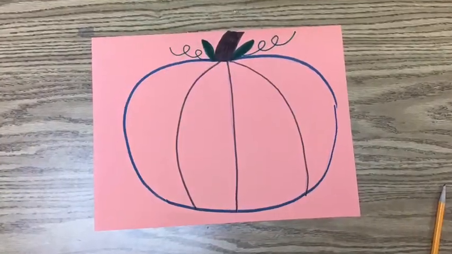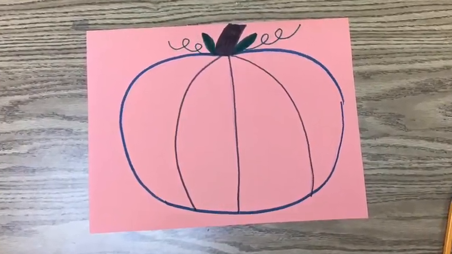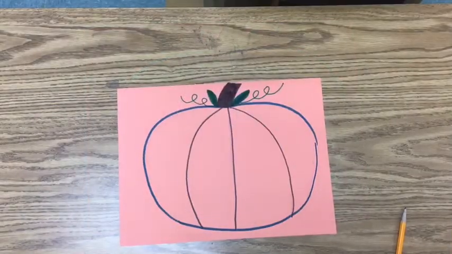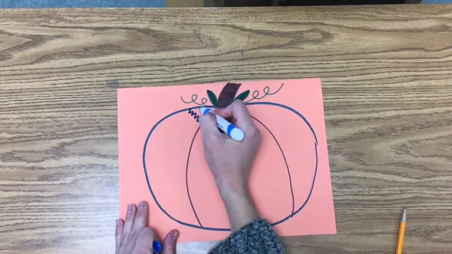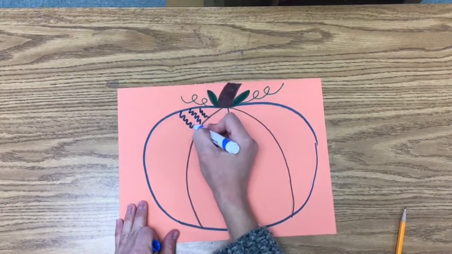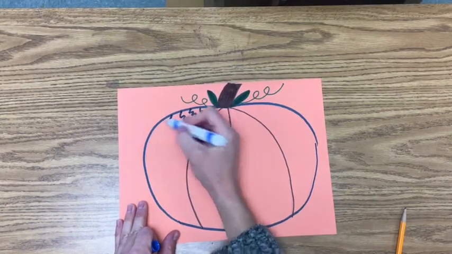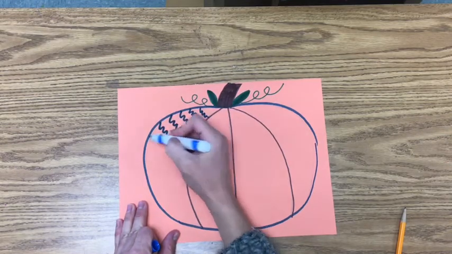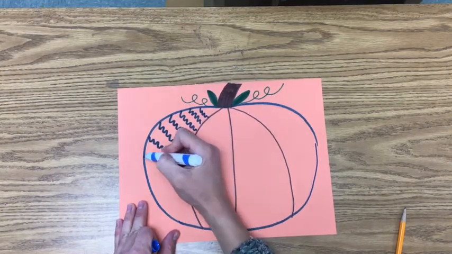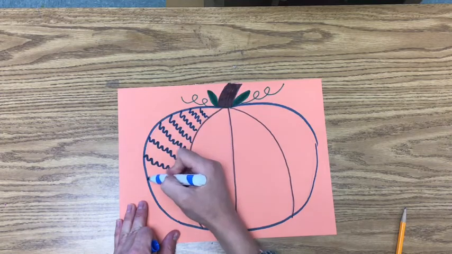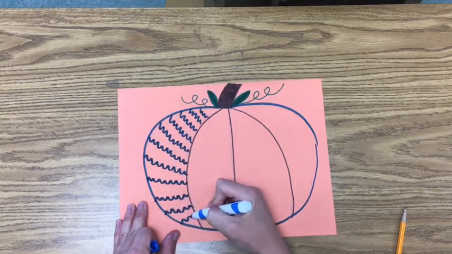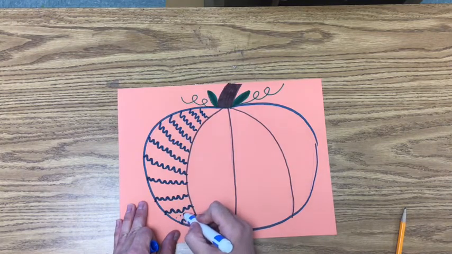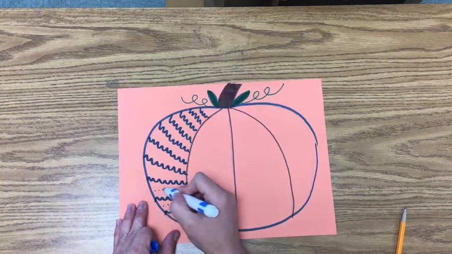Notice how my pumpkin has 4 parts. I'm going to design each of these parts with a different type of line. I started on my left part, and I decided to add in zigzag lines, filling in that whole section with blue marker. You can use any color marker and any type of line, pattern, or design that you would like to fill in that section.